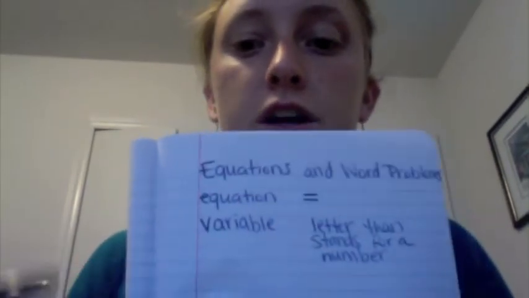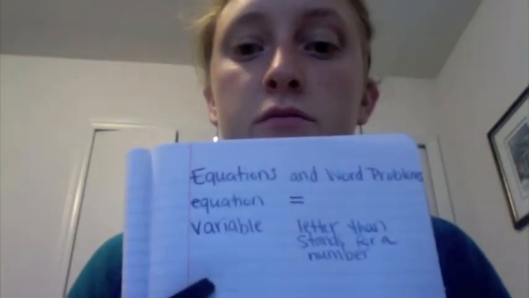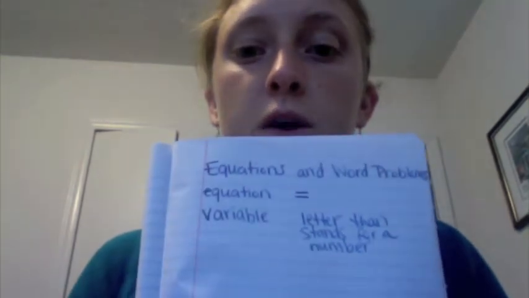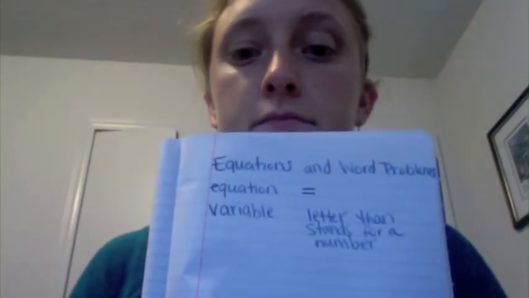Our equations in 4th grade also need a variable. Remember what a variable is? It's a letter that stands for a number. A number we don't know. Okay, so a variable is a letter that stands for a number. An equation has to have an equal sign. Make sure you have this written down. Press pause if you need an extra second.